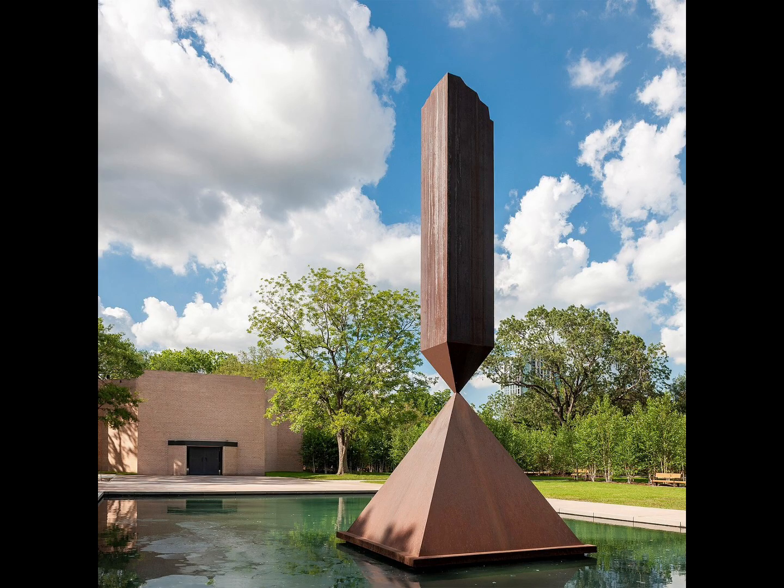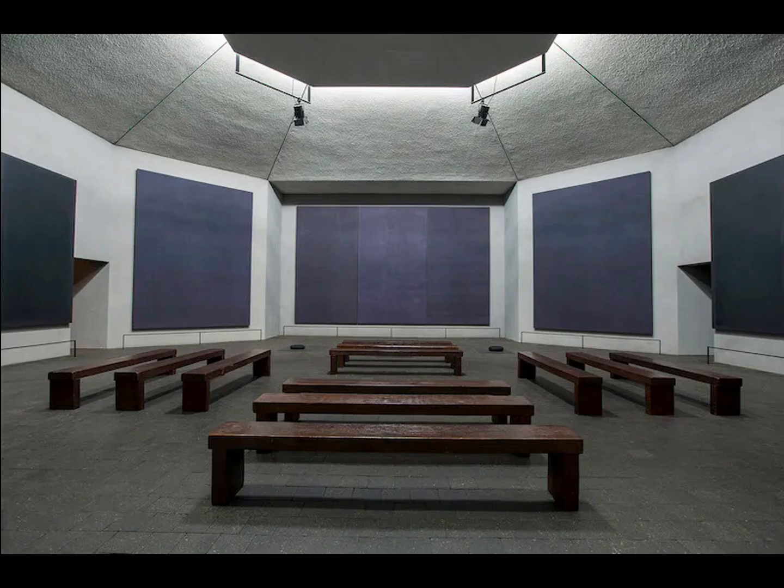And what else? So that's the Rothko Chapel with Barnett Newman's work outside it. Okay, now let's go to William. Here's inside the Rothko Chapel.